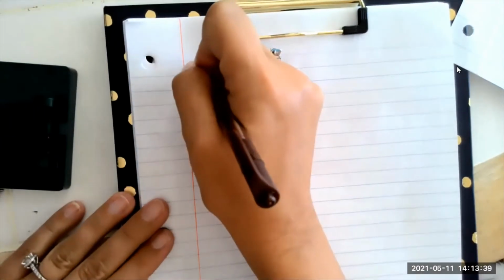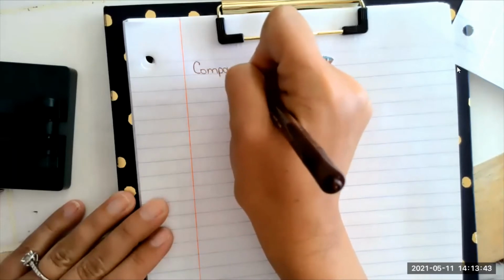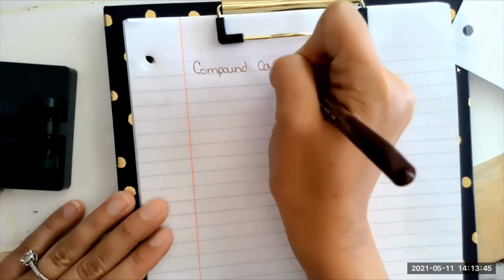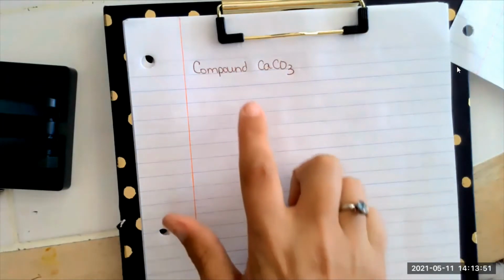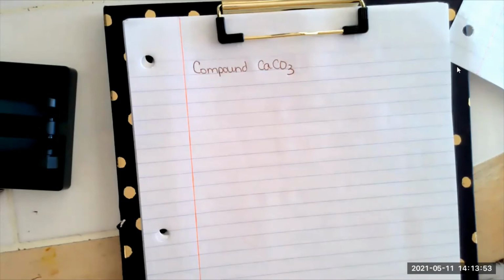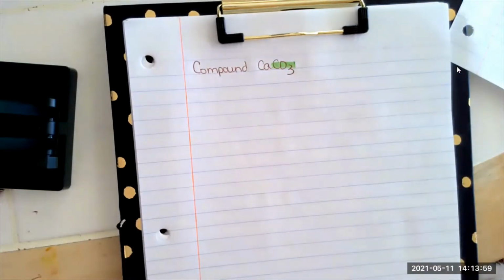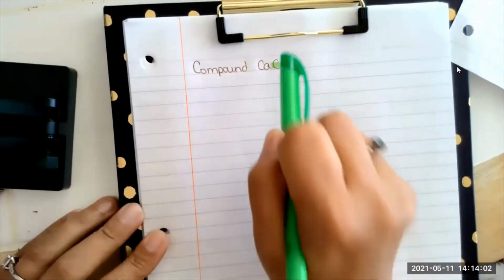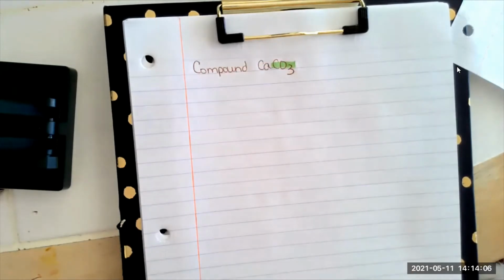You were given the compound CaCO3. So calcium carbonate. So remember, when in doubt, to name it, or you can highlight it, especially your polyatomics. So CO3 is a polyatomic. So remember, there's no parentheses, so there's just one of them. And that's the important thing when looking at the different subscripts.